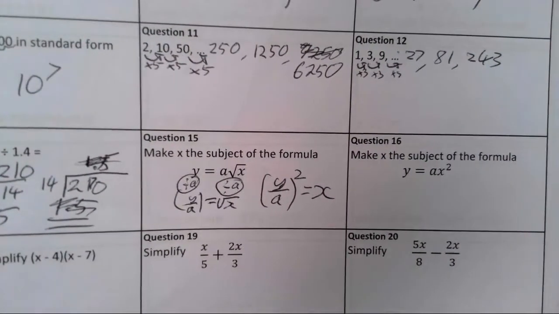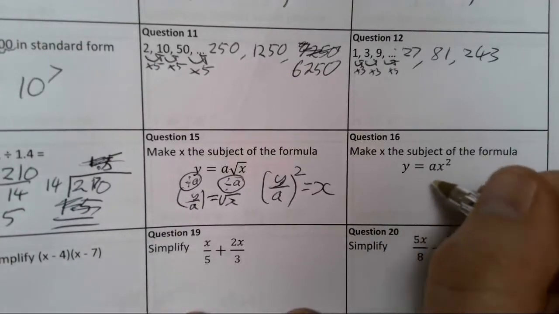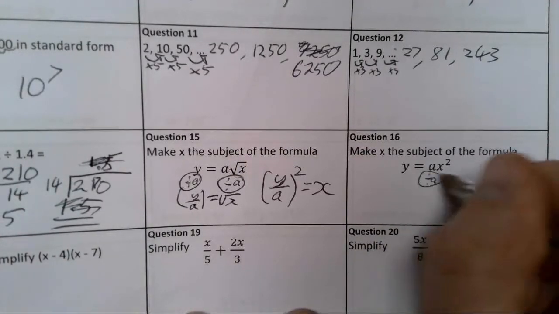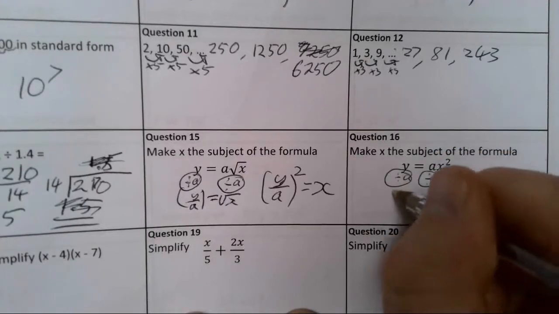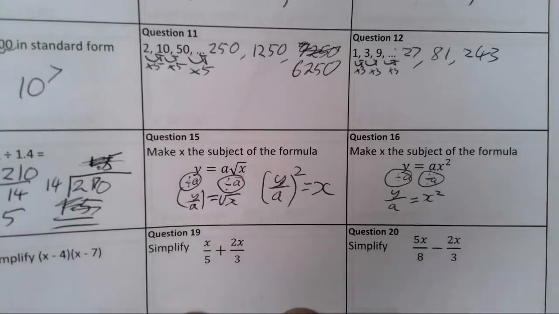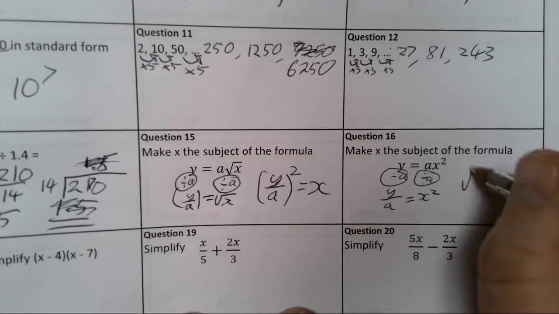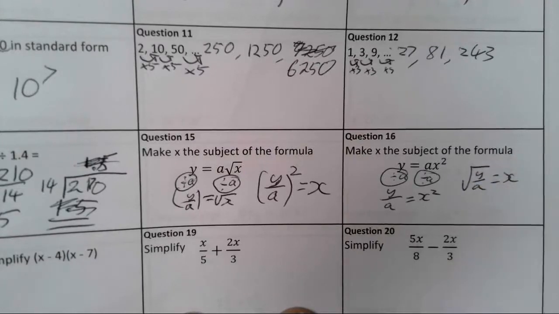Question 16. Make x the subject of this formula, y equals ax squared. So again, first move is going to be to divide by a. So that's going to give me y over a, and on this side I've got x squared. So my next move is I'm going to take the square root. So x is going to be equal to the square root of y over a.